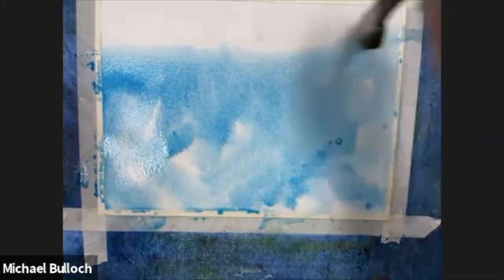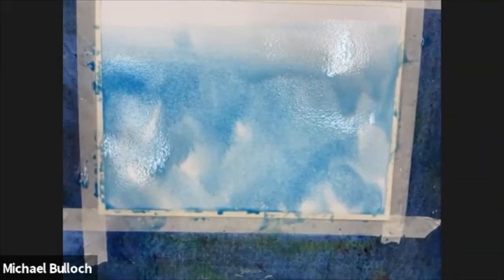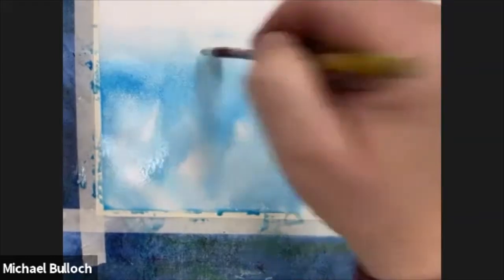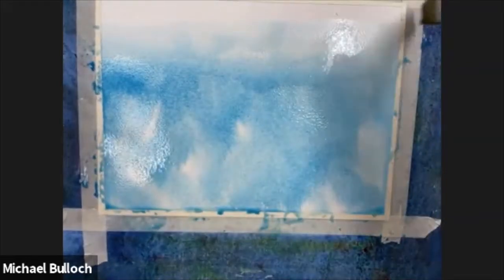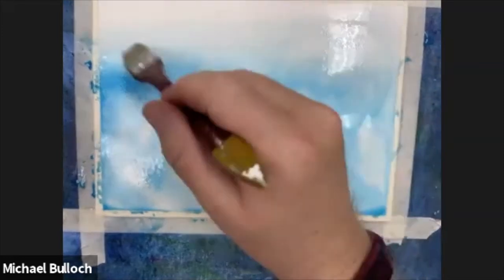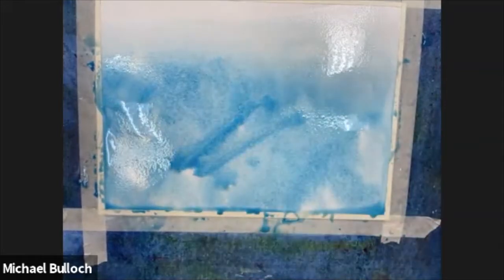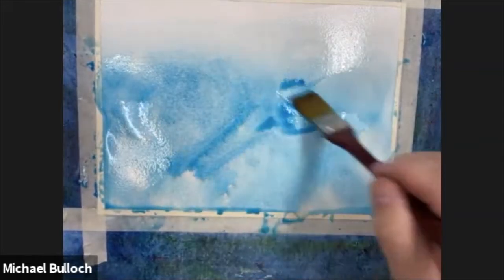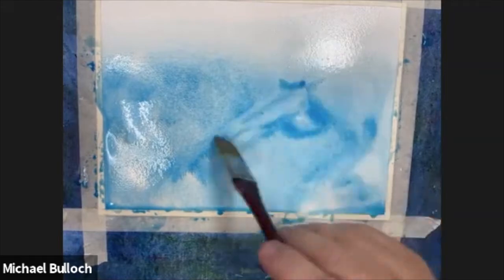As I get up here, I might add a little more water. Is there any wrong way to do this? Nope. That's the great thing about this technique. There's not really a wrong way to do it. Whoever says, oh, that's interesting. There you go. So I've got some nice paint on there.